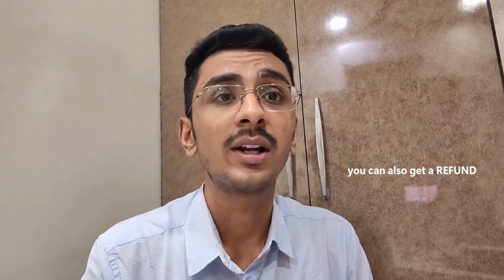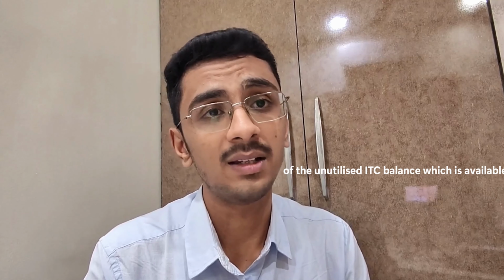Hi. What if I tell you that in India you can actually export goods or you can even export services without even collecting GST on it? In addition to not collecting GST, you can also get a refund of the unutilized ITC balance which is available in your electronic credit ledger in cash directly in your bank account.